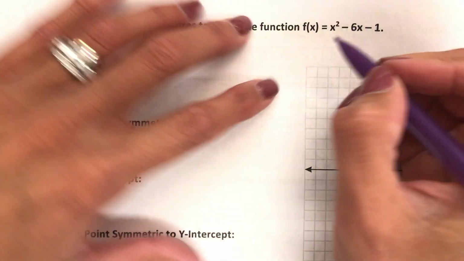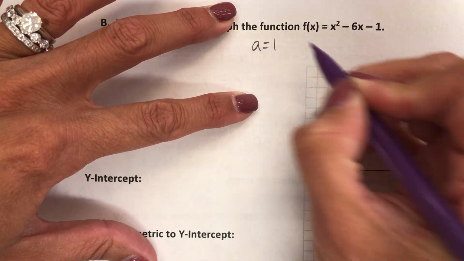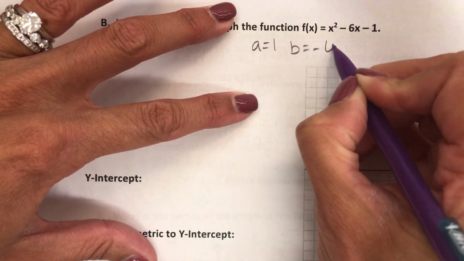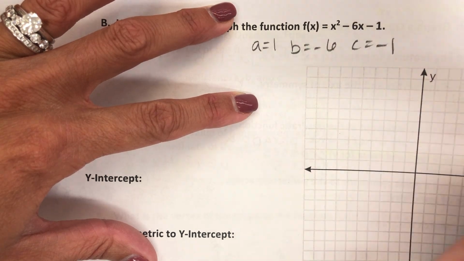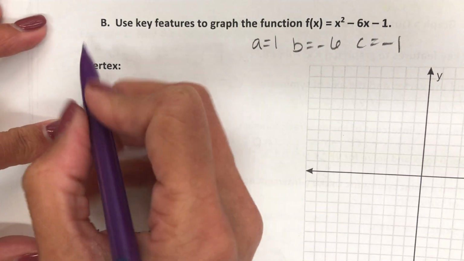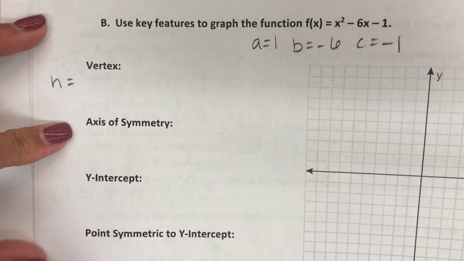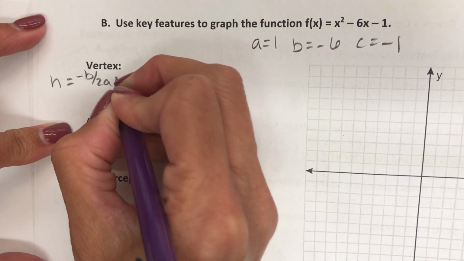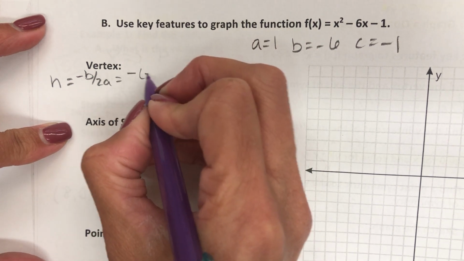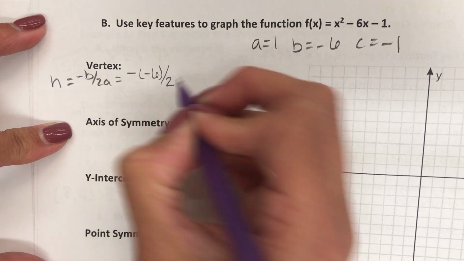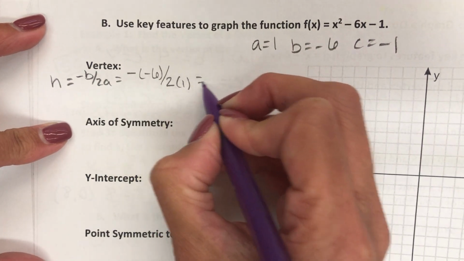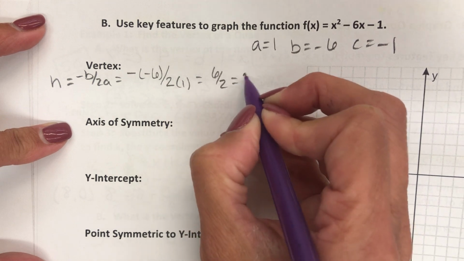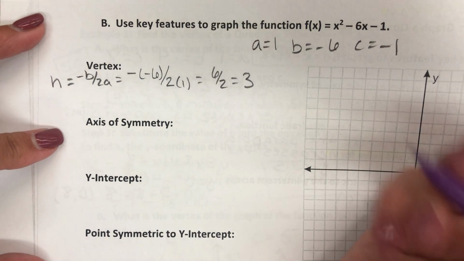So we need to know our a, b, and c. a is 1, b is -6, and c is -1. Then from there I can find my vertex. That's -b over 2a to find h. So that's -(-6) over 2 times 1. So 6 over 2 equals 3. So my h is 3.